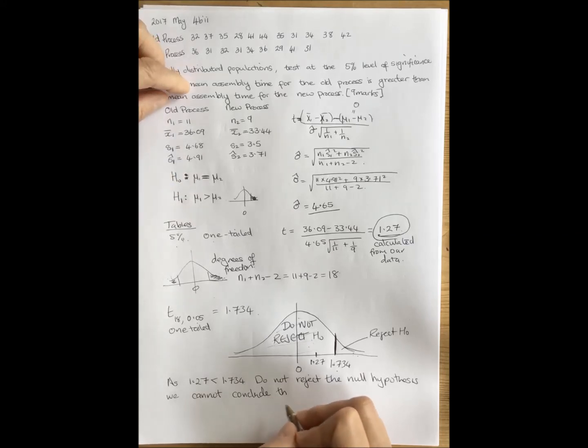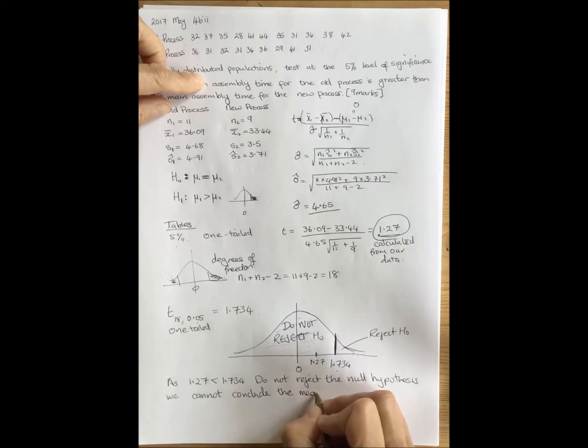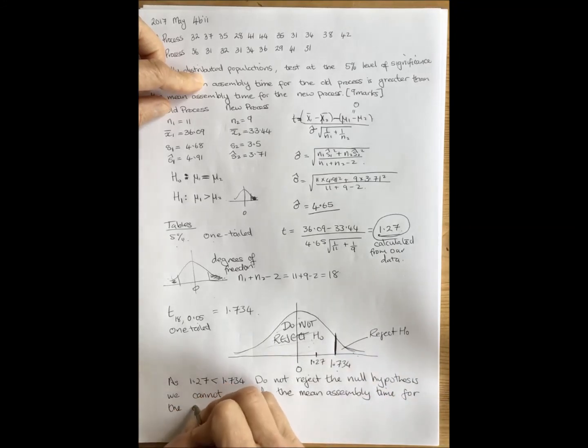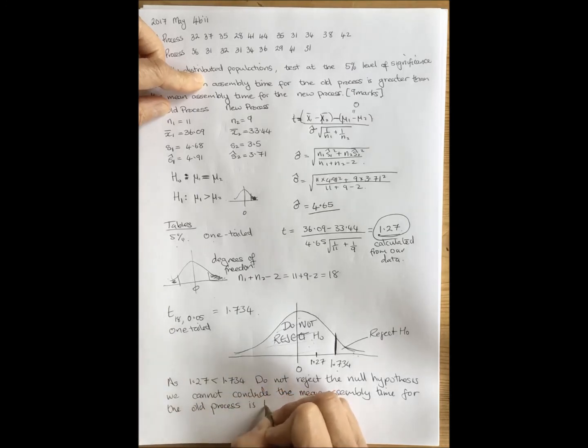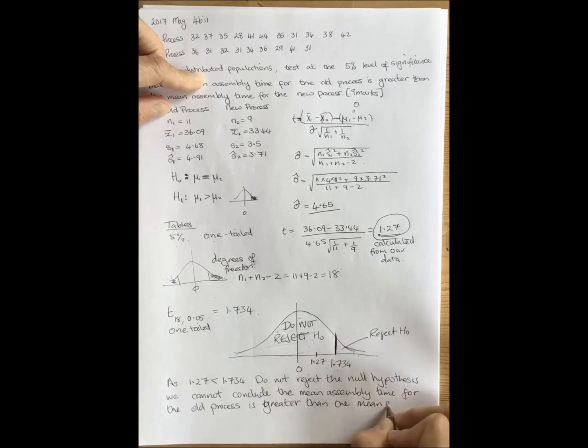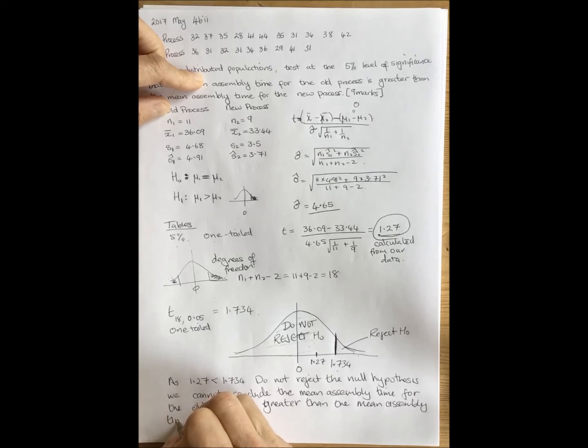So we cannot conclude that the mean assembly time for the old process is greater than the mean assembly time for the new process.